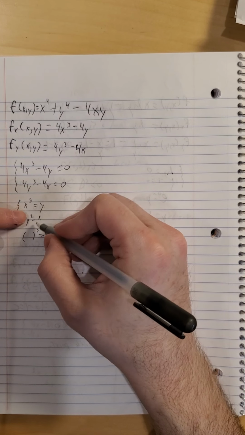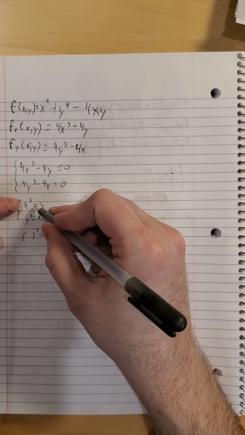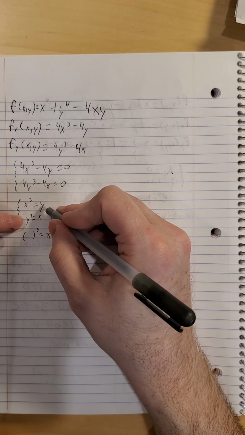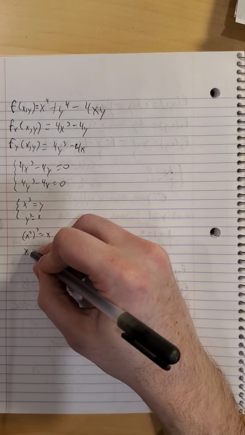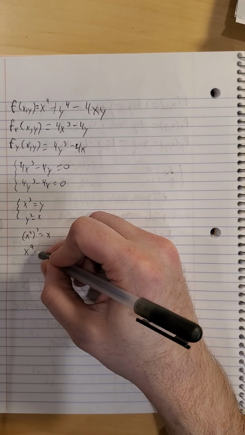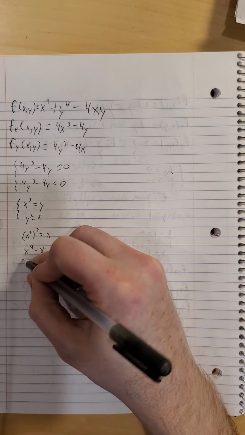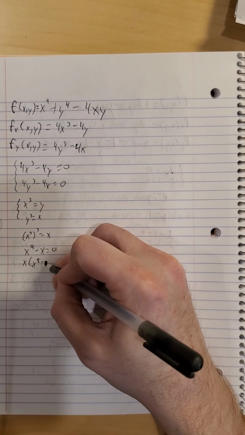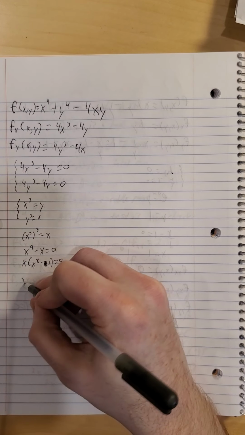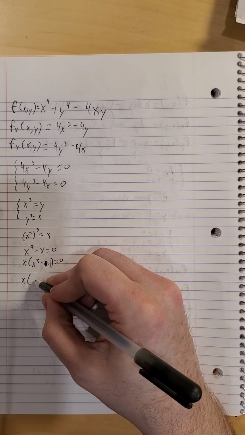we have the y is the same as x cubed. So x cubed is equal to x. Power to a power, we multiply. X to the 9th minus x is 0. X times x to the 8th minus 1 is 0. And then just a little factoring.